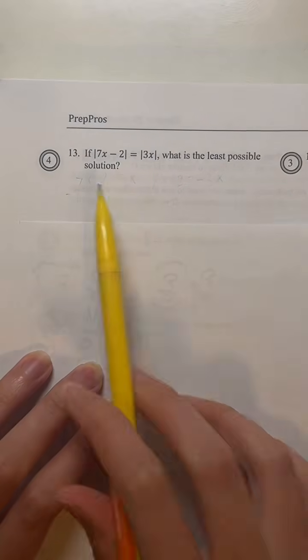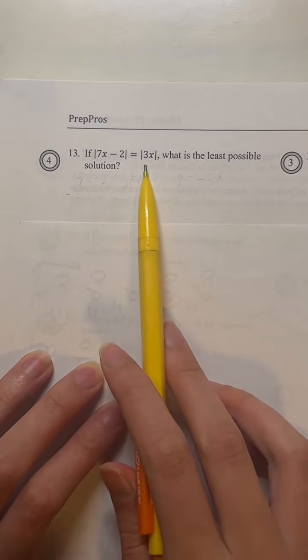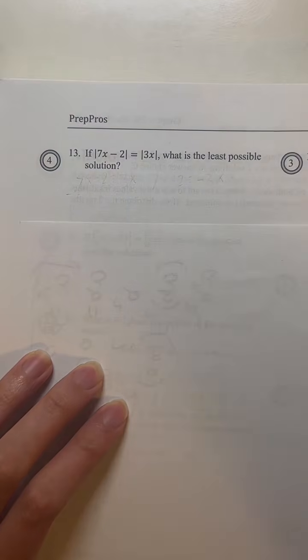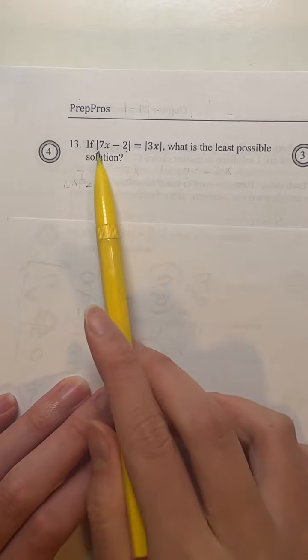If the absolute value of 7x minus 2 is equal to the absolute value of 3x, what is the least possible solution? So for this question, we have an absolute value symbol on both sides of the equation.